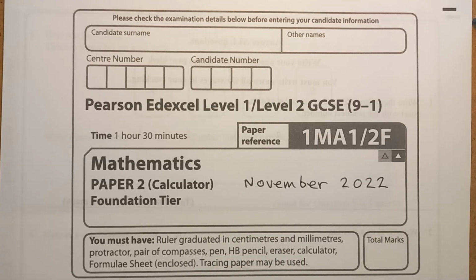Hi, today we're going to be looking at foundation level GCSE. This is the Pearson Edexcel exam board, and we've got the paper 2 from November 2022. So this is one of the calculator papers.